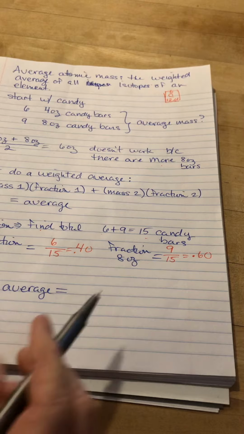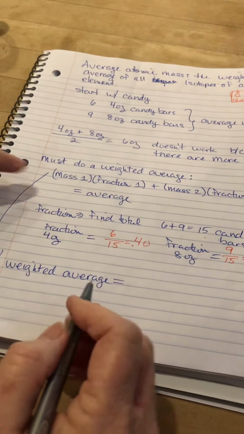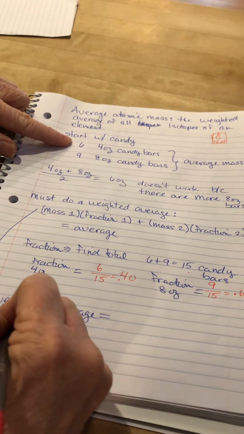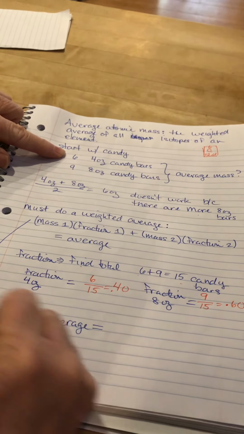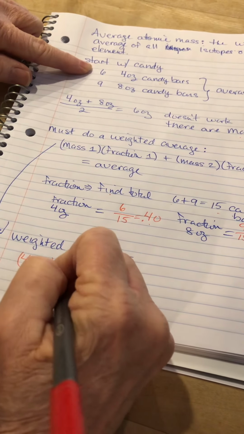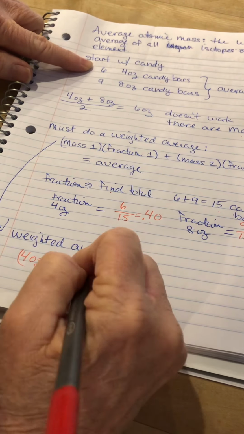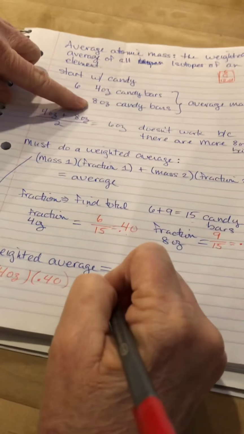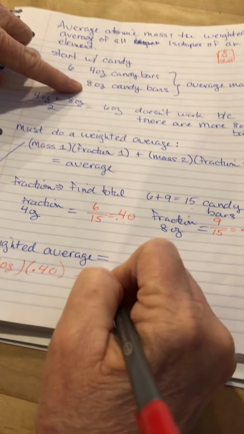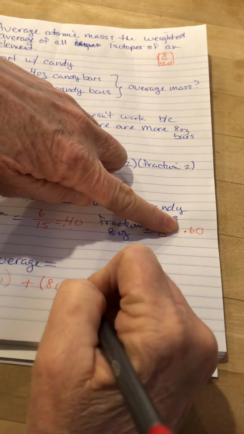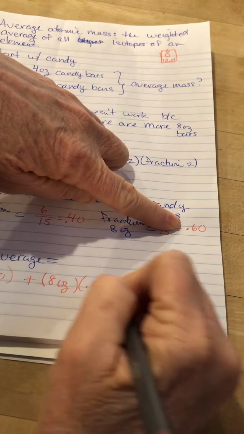So if I want to find the weighted average of the candy bars, I'm going to take the mass of candy bar 1, let's call it 4 ounces, times the fraction of the 4-ounce candy bar, which is 0.4, added to the mass of the second candy bar, which is 8 ounces, times the fraction of that candy bar, which is 0.6.